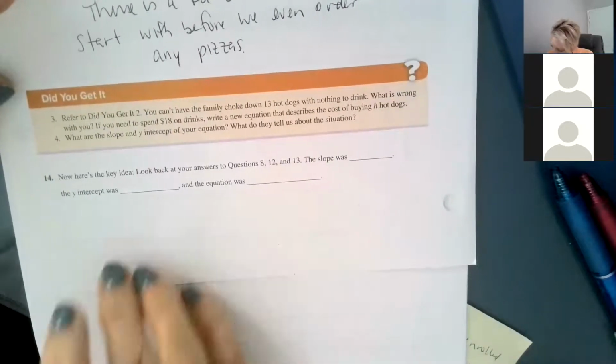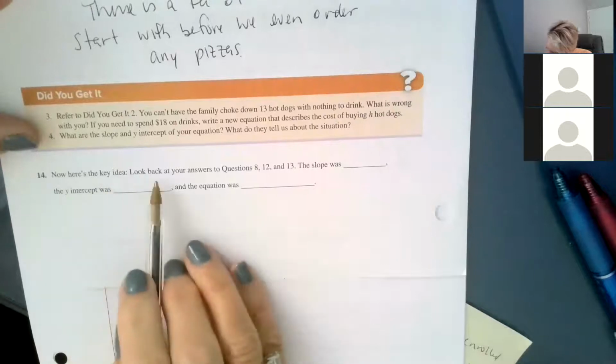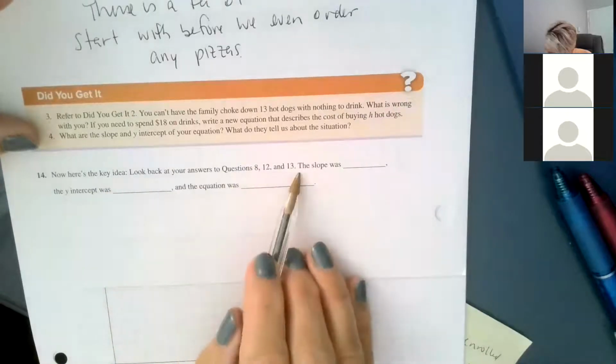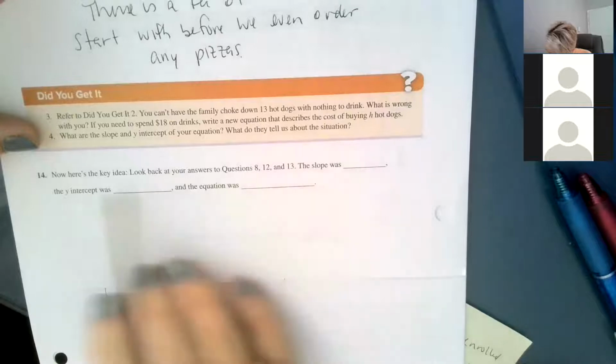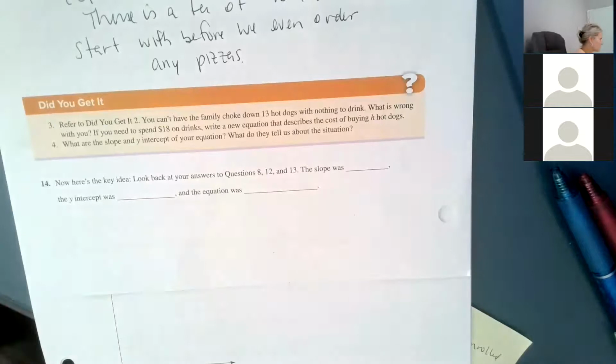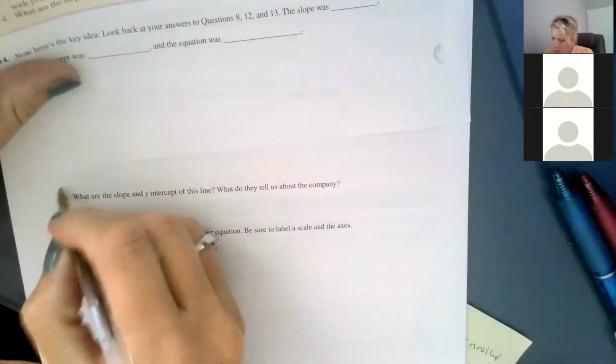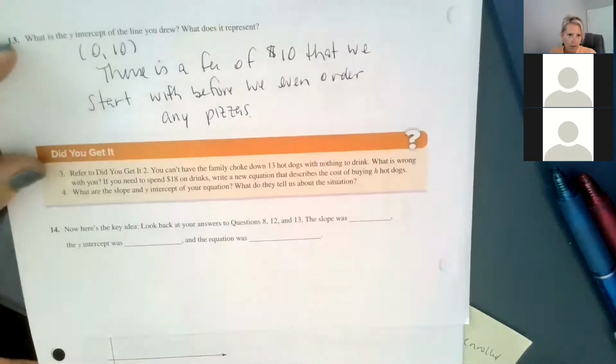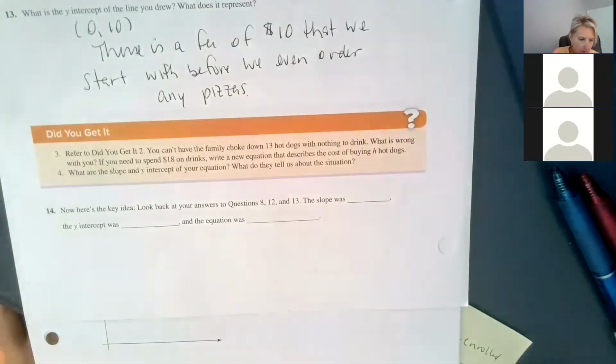So now number 14 says, now here's the key idea. Look back at your answers to questions 8, 12, and 13. The slope was blank, the y-intercept was blank, and the equation was blank. Anybody have them? What were 8, 12, and 13?